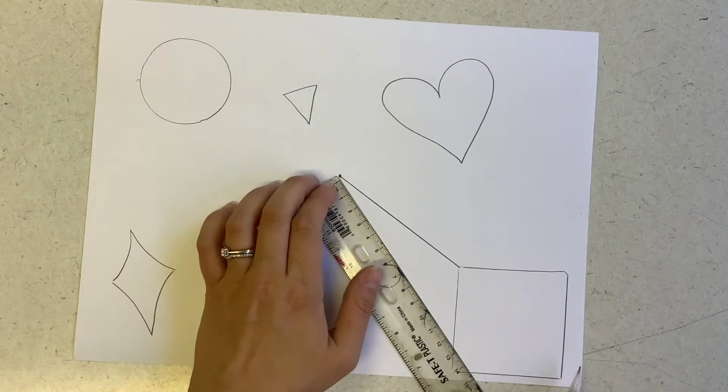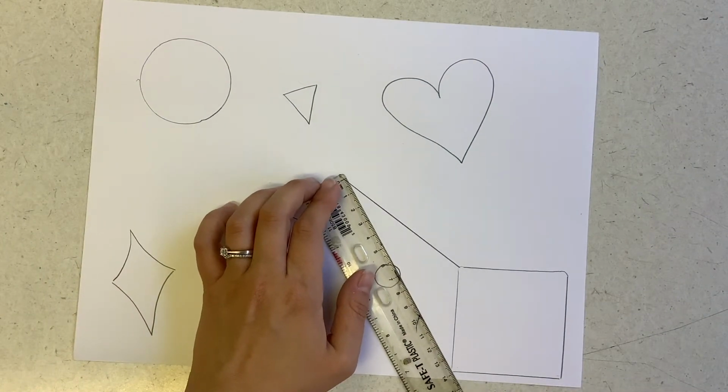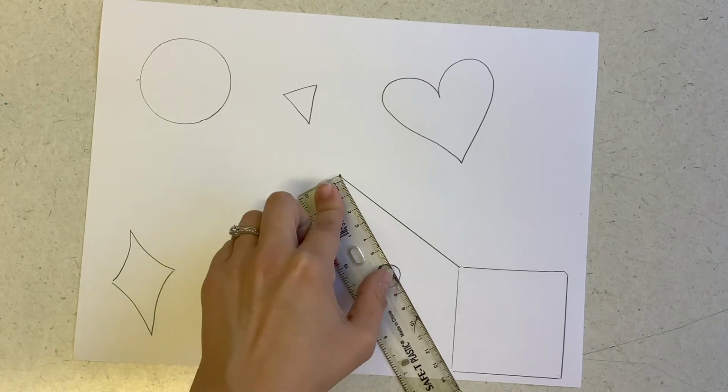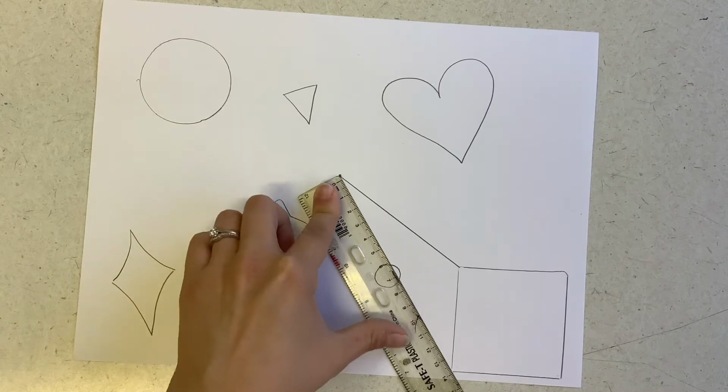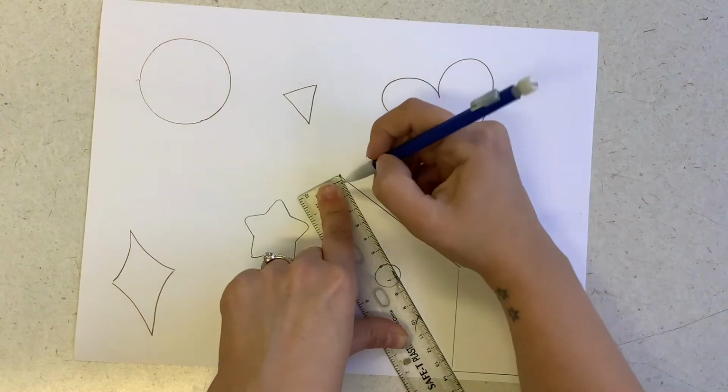Then I'm going to do the same thing at the bottom. Now my circle, you can see, is going to end up in the way, but all I'm going to do is jump over it as I'm drawing. I'm not going to draw through it, I'm just going to kind of jump over.